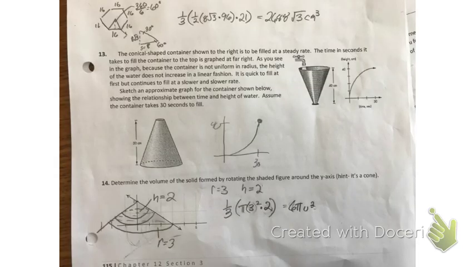So if we look at 13, 13 wasn't meant to be a super long problem. It was actually supposed to be really quick. You just had to really think about what was happening. So they're saying you're turning on a spigot. It's going at one rate. And we have this cone. It's upside down. And they're saying graph how the height is changing over time.